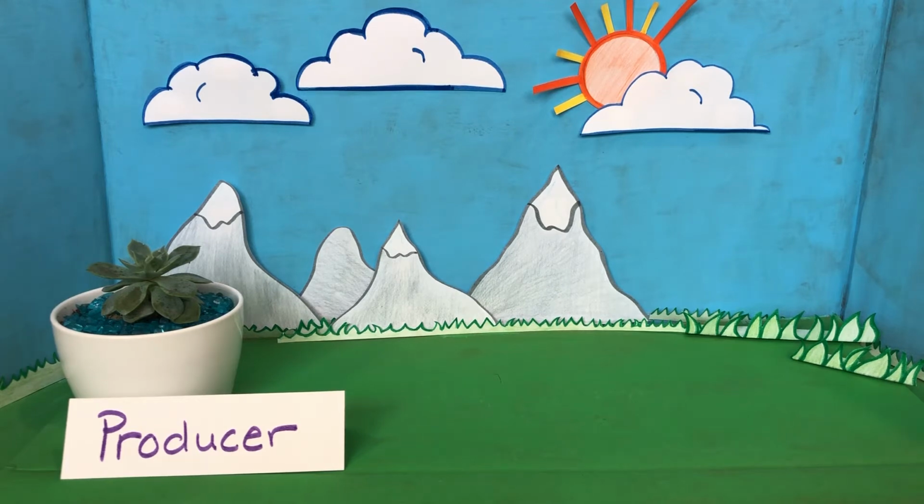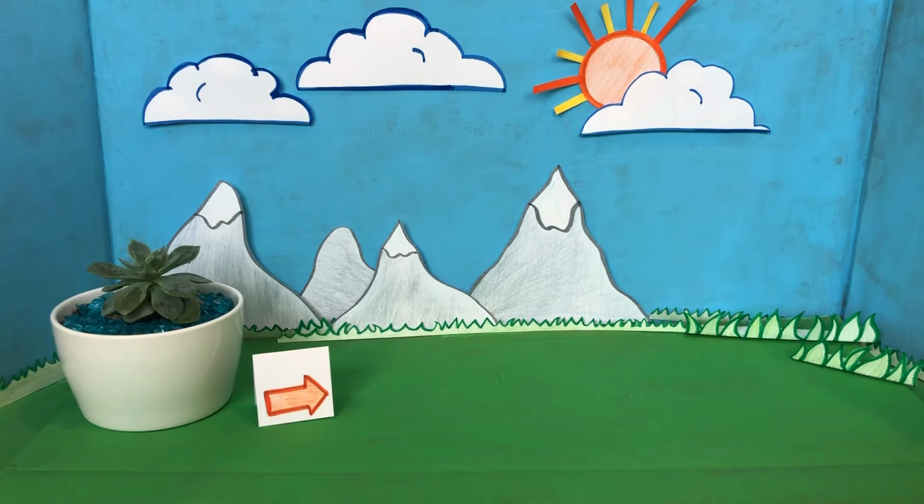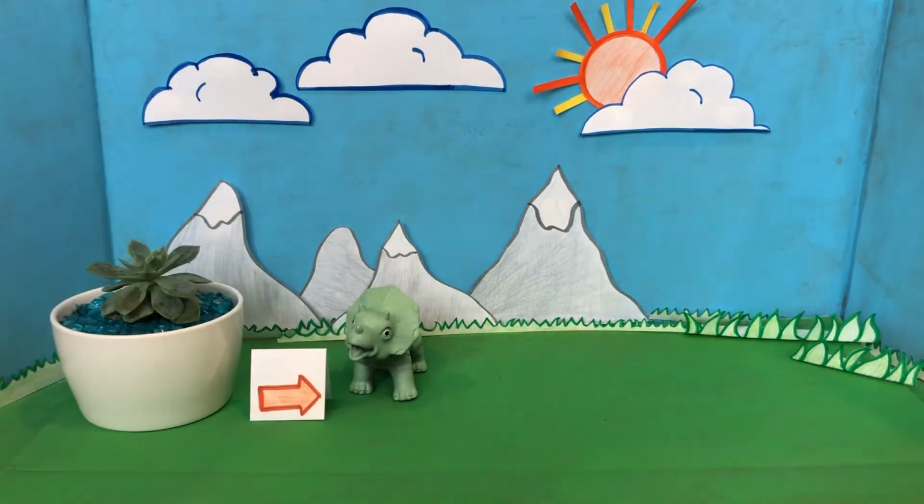So we're going to start off with our producer, and he is going to get eaten in our fictitious little ecosystem here by a triceratops. Okay, now you'll notice that I put an arrow in between those two organisms, and that's because it is going to show you where the matter and energy is coming from and where the matter and energy is going to. So in this case, the producer's energy is moving into our triceratops whenever it gets consumed.